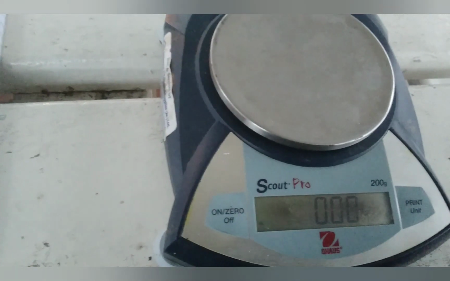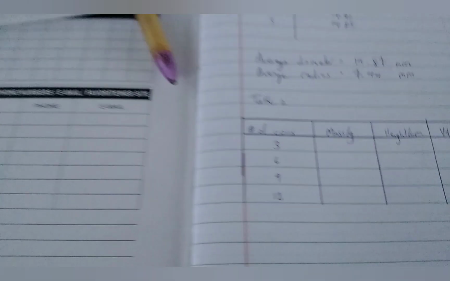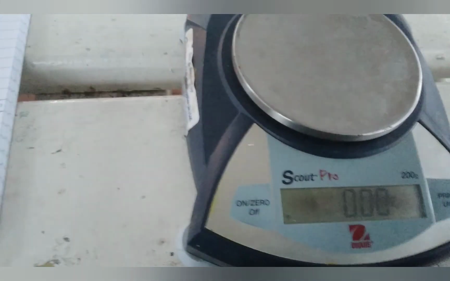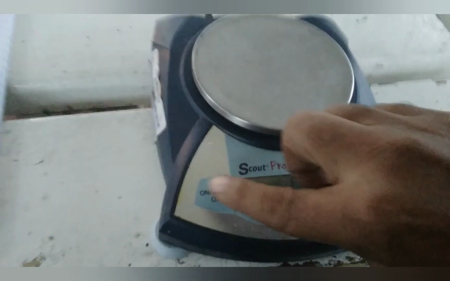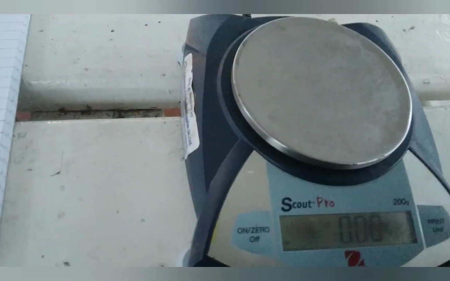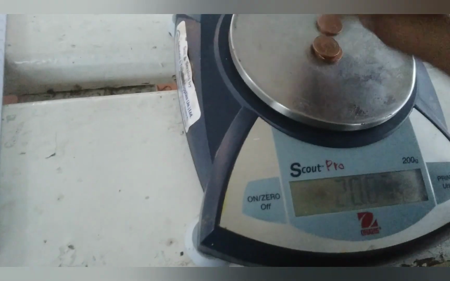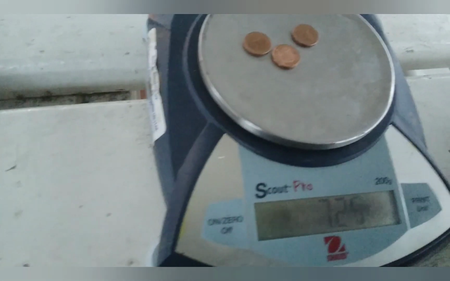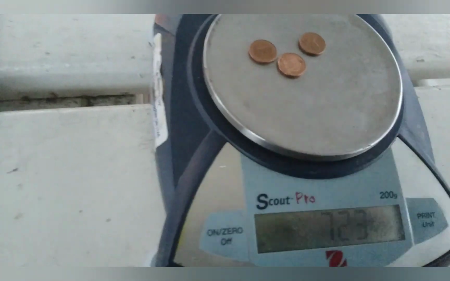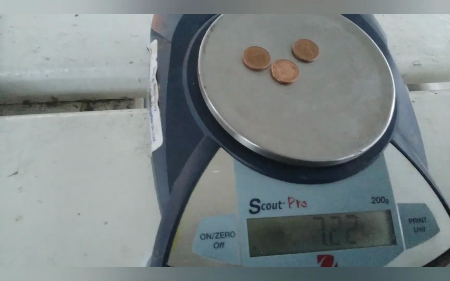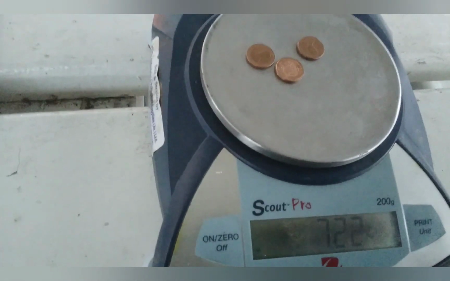We'll be taking the mass of 3 coins. We just drafted a table. That's our table. We will find the mass of 3 coins, so we'll be using the electronic balance. One thing when you're using the electronic balance, you ensure to zero the balance. Good. Then you put the 3 coins on it. It doesn't matter if you put the 3 coins on together or they're apart, the mass will be the same. So we have 7.22. Sometimes it will fluctuate, we'll go with 7.22 grams.